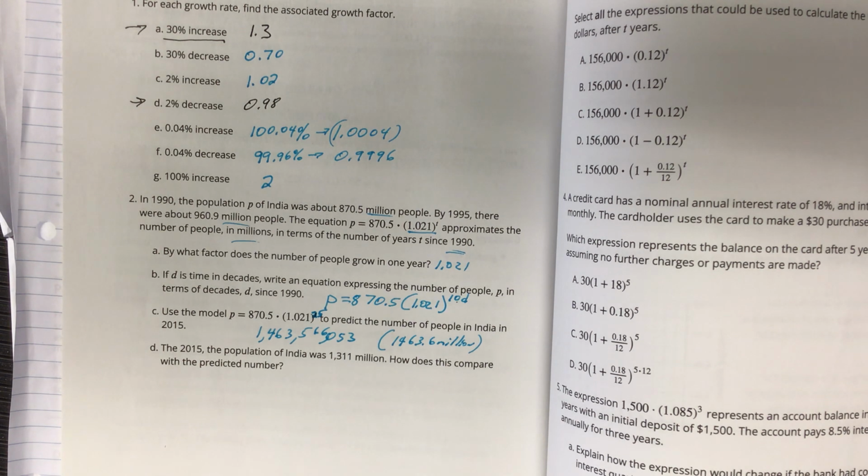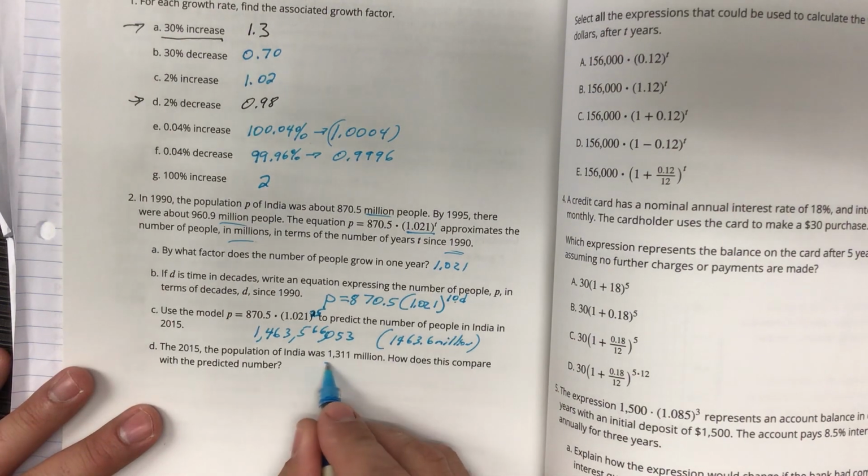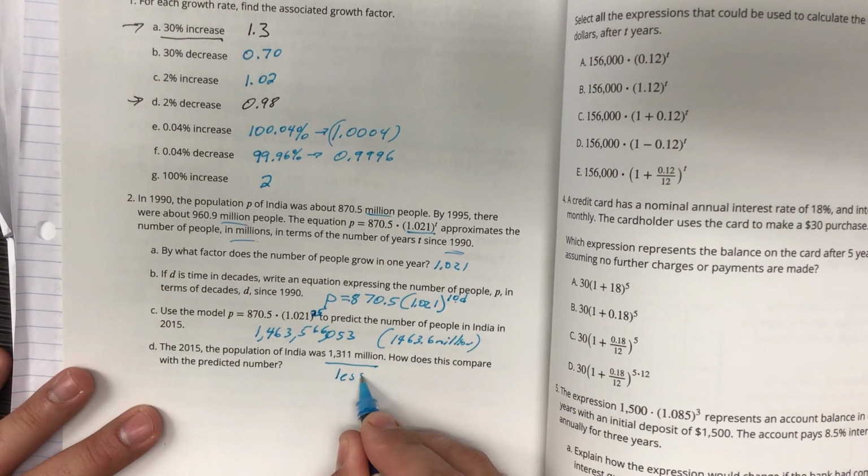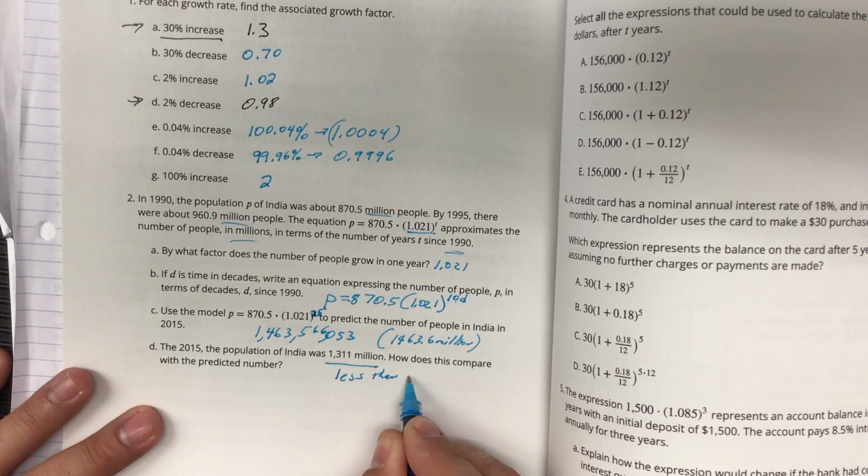Let's see, the population was 1.311 billion. How does that compare? Well, that is quite a bit less than our prediction.